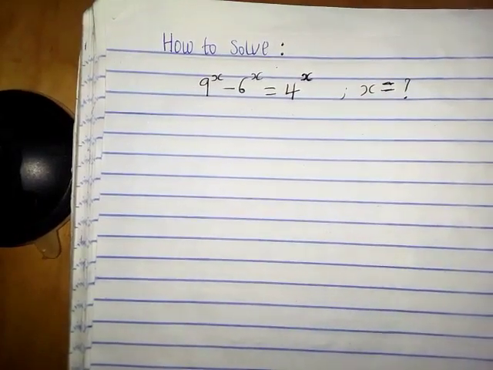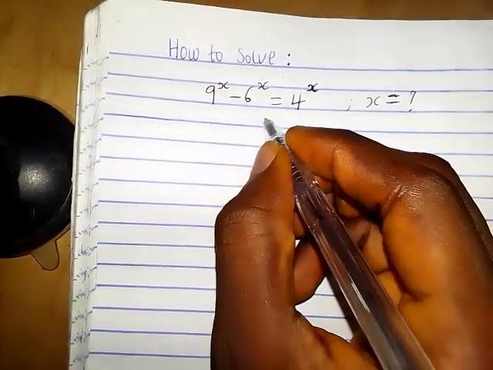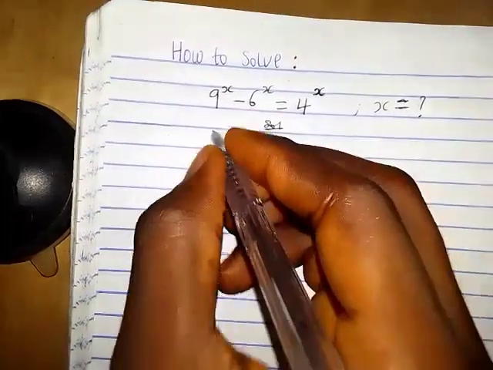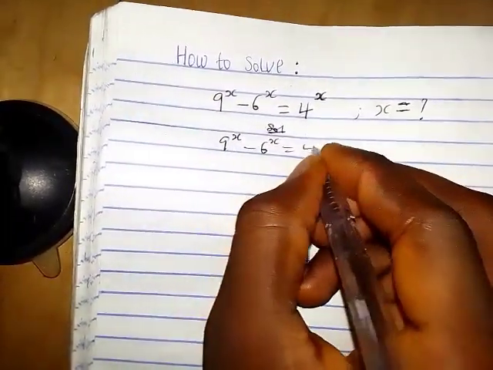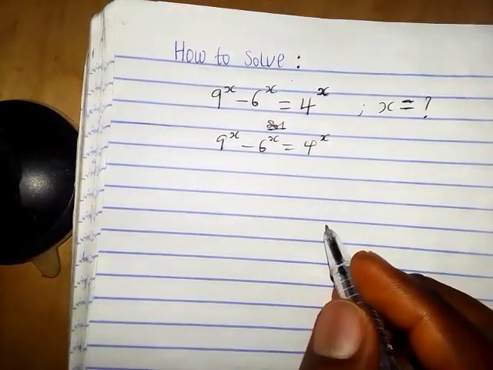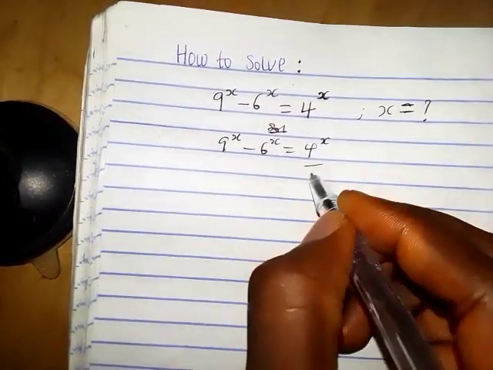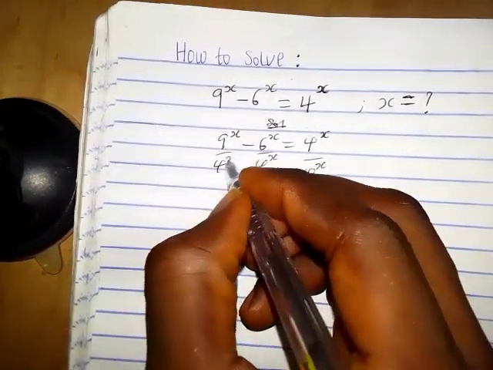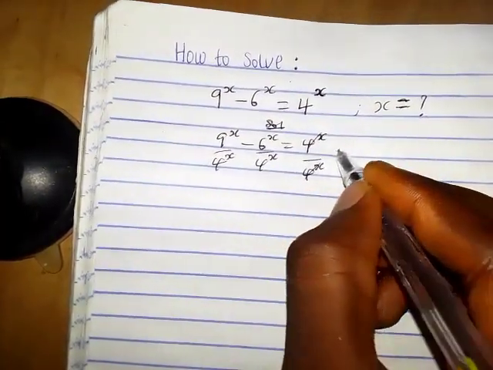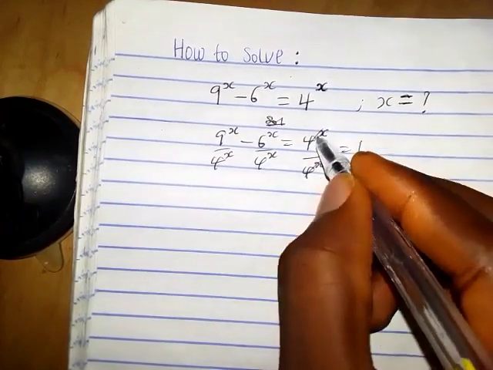How do we find the value of x from this exponential equation? Solution. So we have 9 raised to the power x minus 6 raised to the power x equals 4 raised to the power x. So let's divide both sides by 4 raised to the power x. Doing so, on the right side this is 1, because 4 raised to the power x cancels 4 raised to the power x.